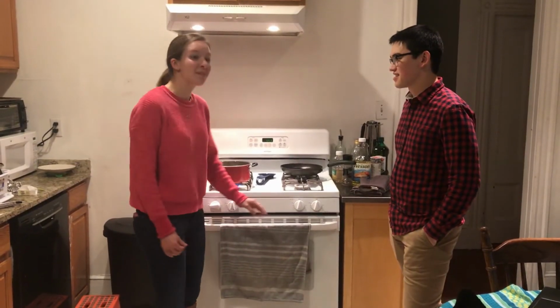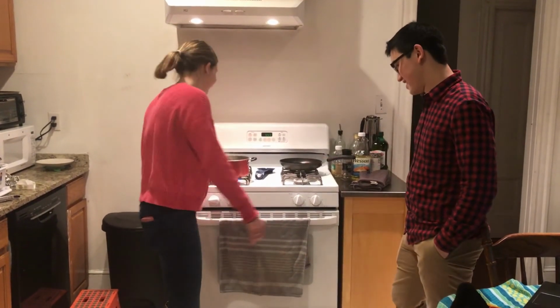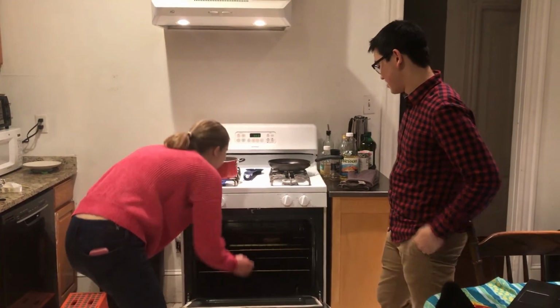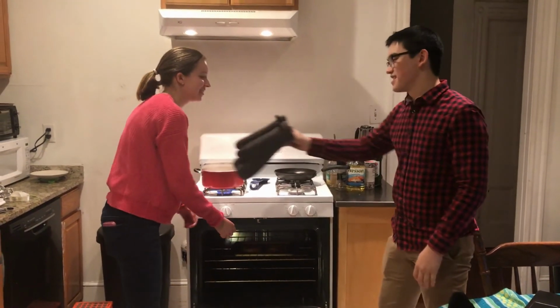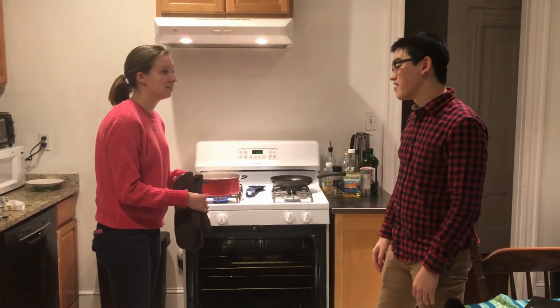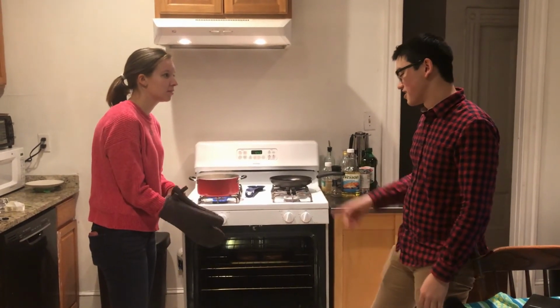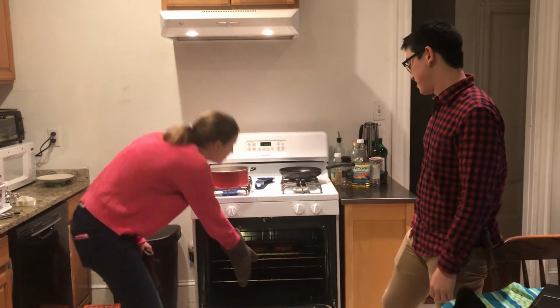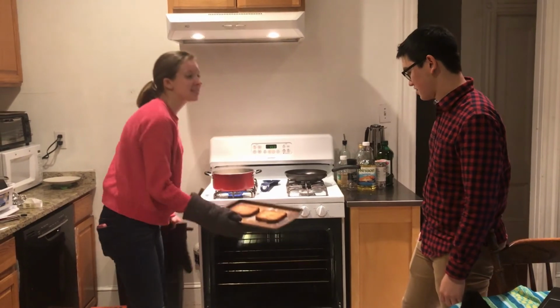Is it time to take the garlic bread out of the oven? Yeah, go ahead. Wait, stop! You need oven mitts. What will oven mitts do? Oven mitts add an extra layer of thermal resistance, so you don't burn your hands on the hot pan. What is thermal resistance?